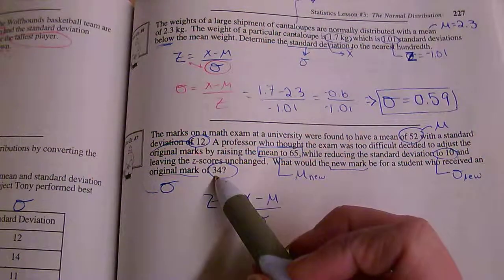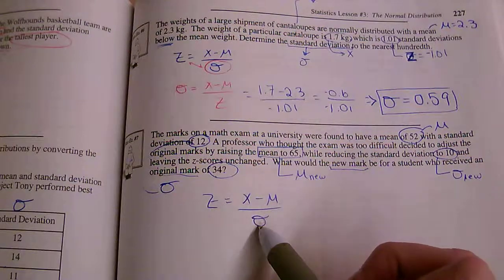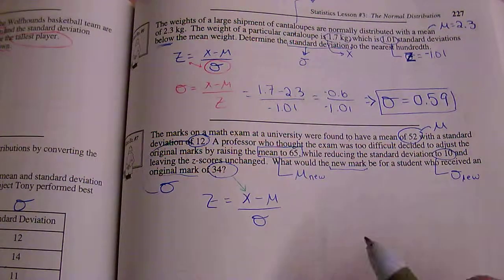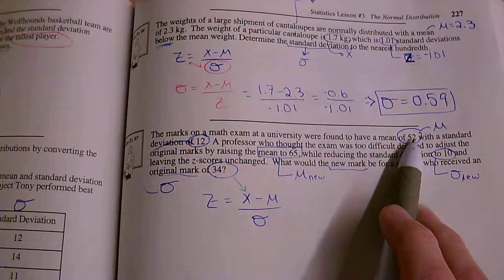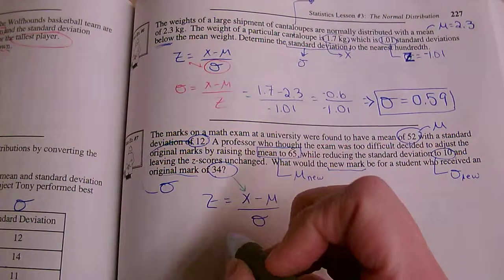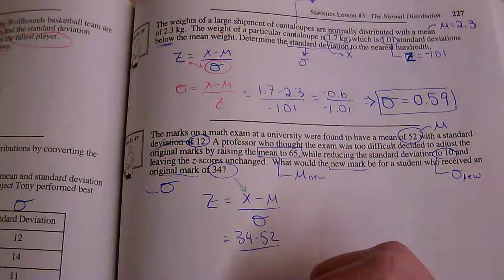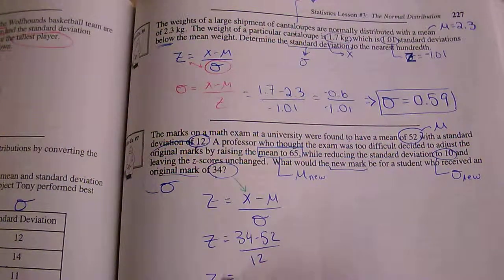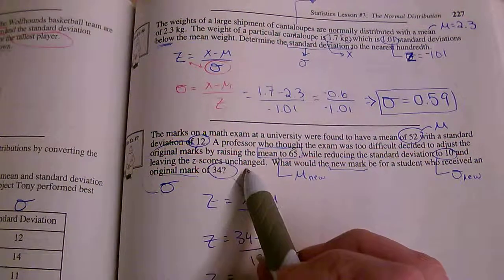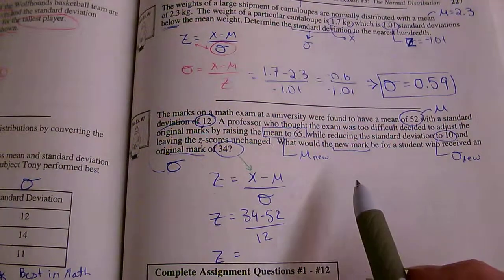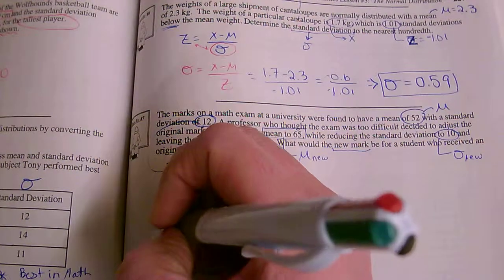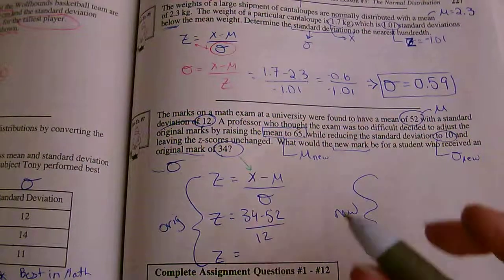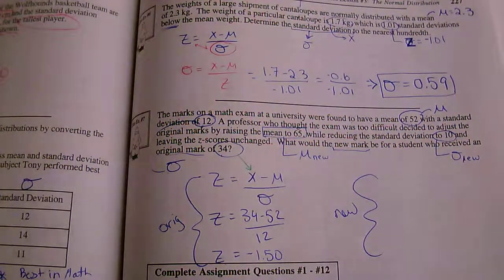So my original mark of 34, hopefully you're realizing that that is going to be x. And my original average was 52. So 34 minus 52, and the original deviation was 12. The reason we're figuring out the z-score is because the z-score is left unchanged. So the z-score for the original marks is going to be the same as the z-score for the new one. So 34 minus 52 divided by 12 gives us a z-score of negative 1.50.